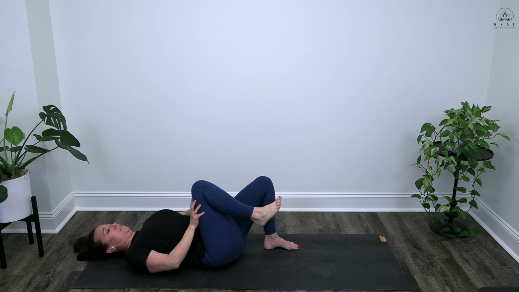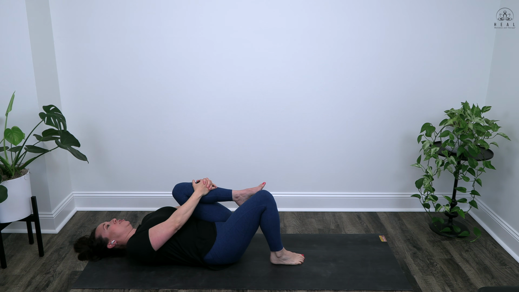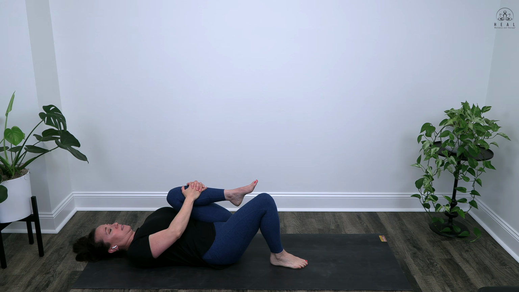Beautiful. Release your right foot to the floor and take your left knee to your chest. Hands around the shin bone here. Lengthening the neck, settling the chin, allowing yourself to take a nice deep inhale in. And as you exhale, pull that knee nice and snug into the chest.